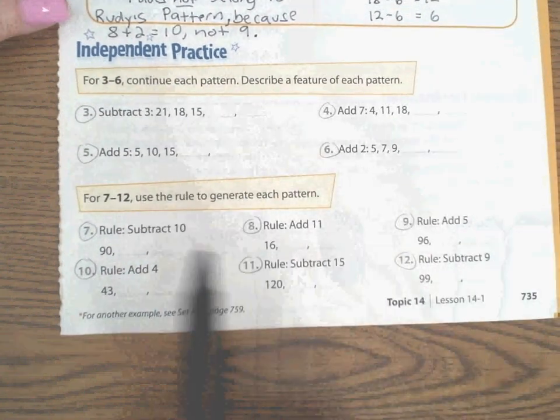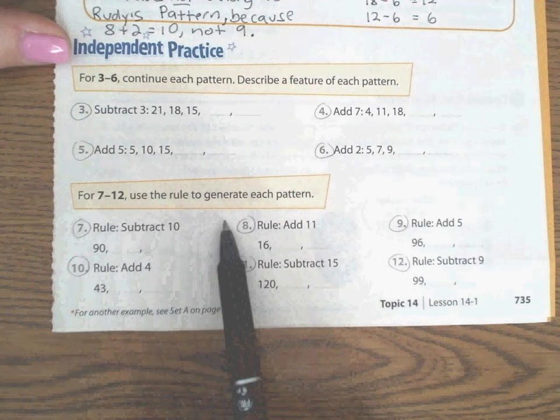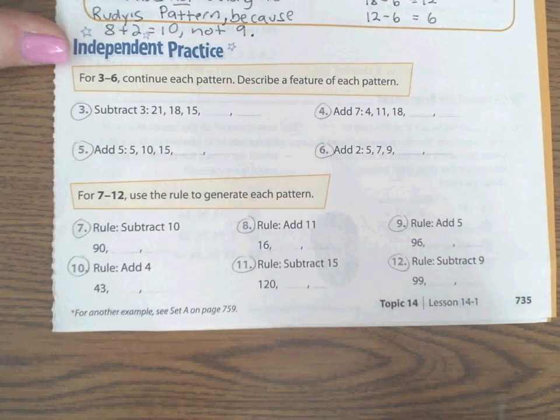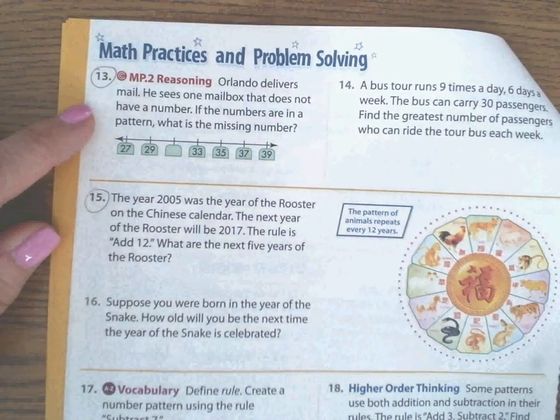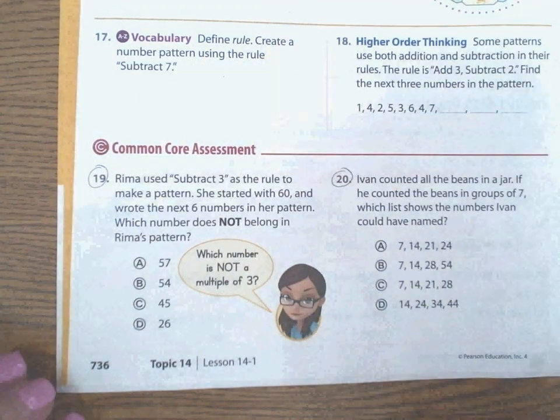So again, here's the problems that you're completing. I have them circled. On the front, you're going to complete 3, 4, 5, 6, 7, 8, 9, 10, 11, 12. And then on the back, you'll complete number 13, number 15, and then number 19.